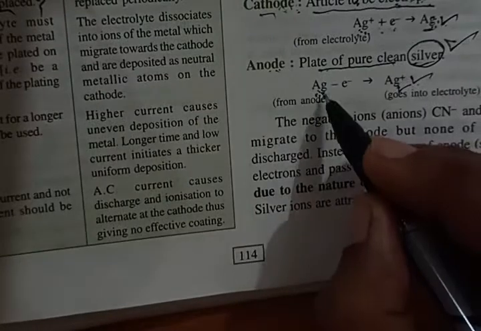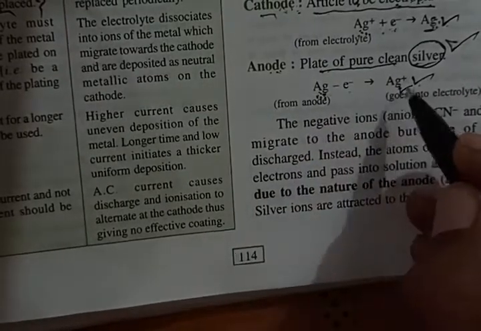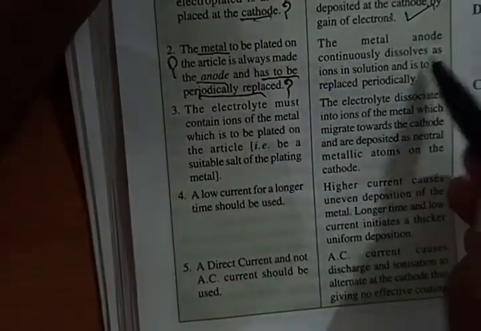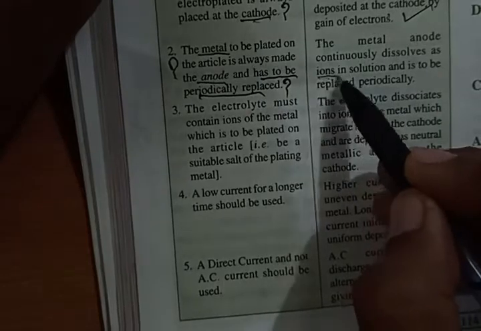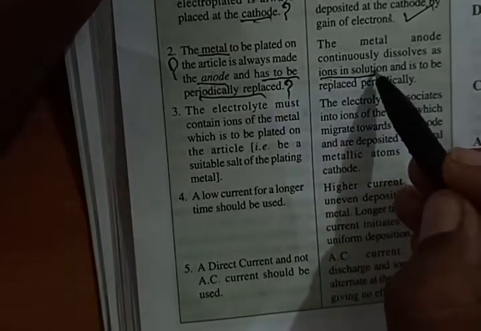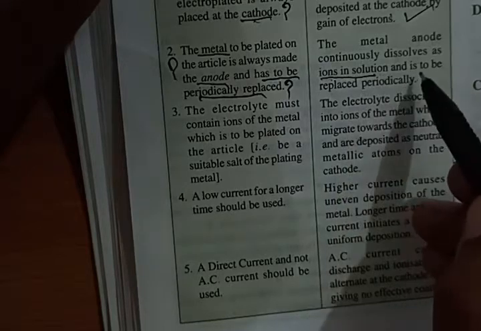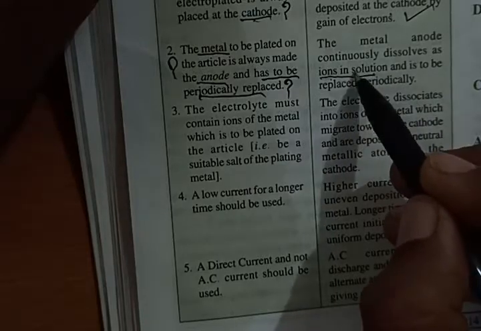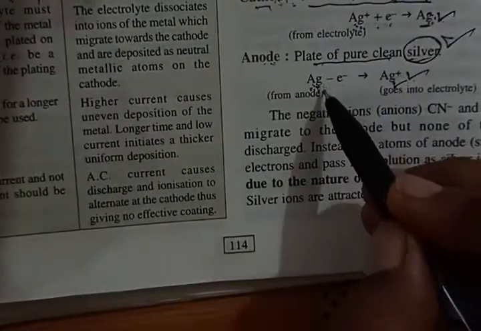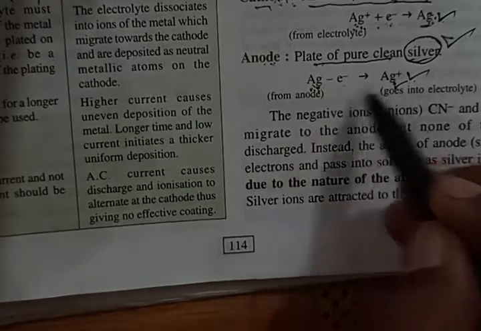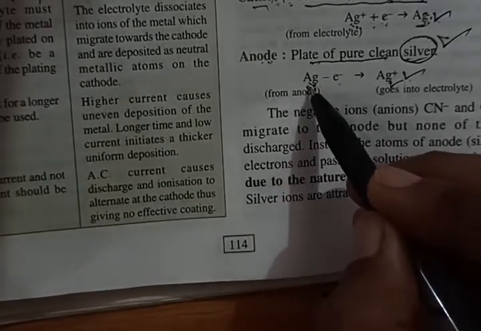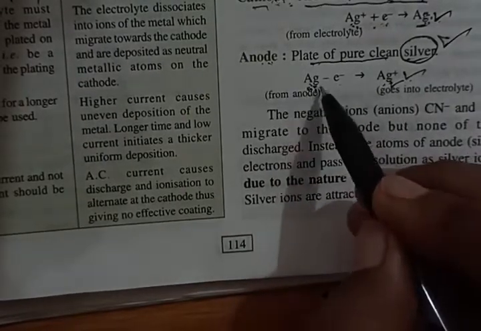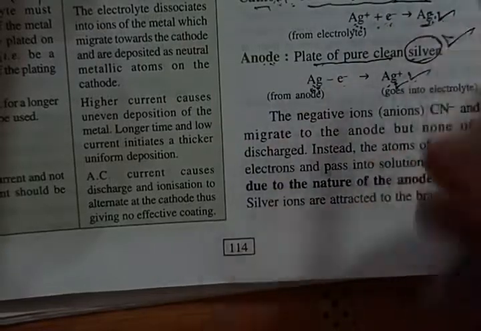Here dissolve means the metal loses electrons and forms ions, and the ions enter the electrolyte, so we can say it dissolves. It has to be replaced periodically because the weight of the anode keeps decreasing: anode atoms lose electrons and form ions, and the ions enter the electrolyte, so some mass is continuously going into the electrolyte.